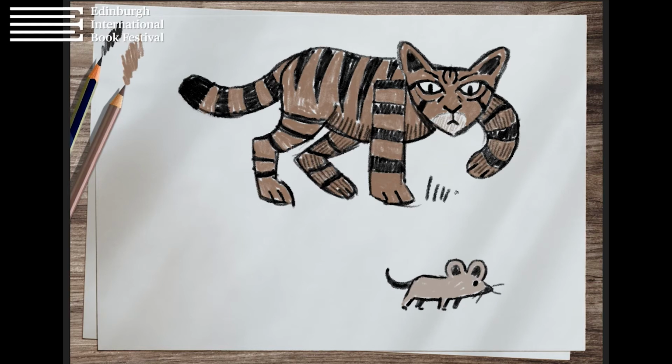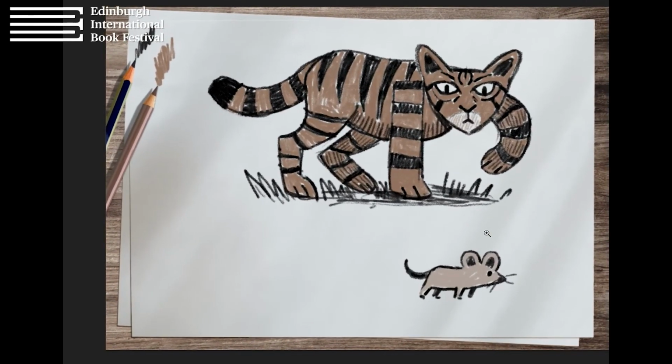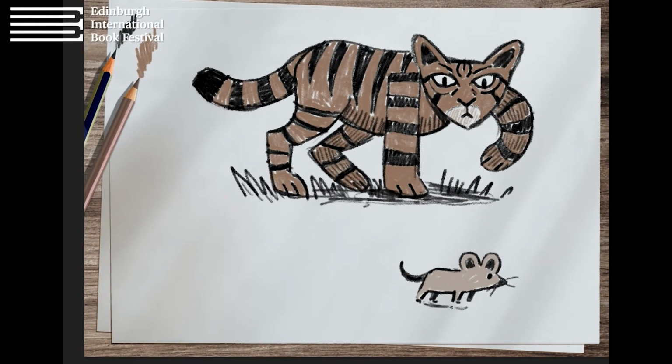If we want, we can draw in some grass that the cat is going to be walking in, and if you draw some lines, you can add some shadow under there, just to indicate that that's what the cat is standing on, like that. And that's it. That's our Wildcat.